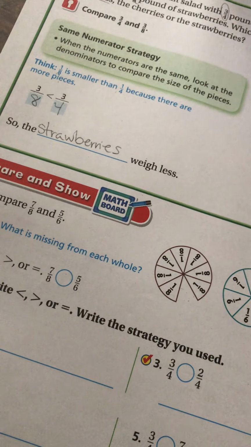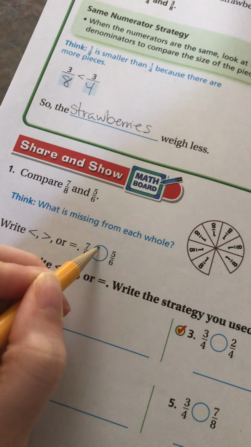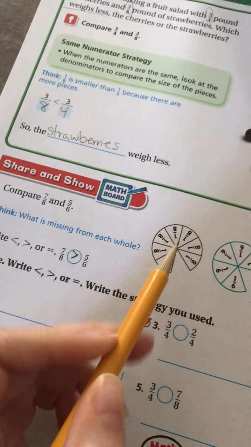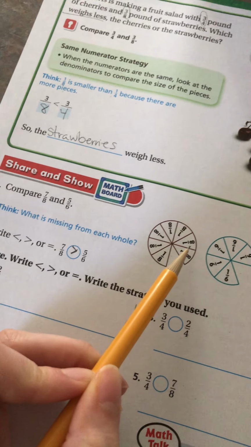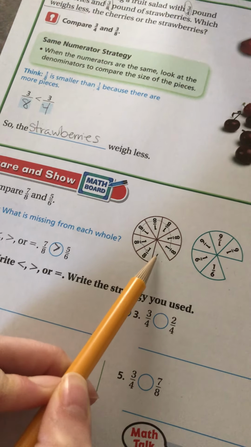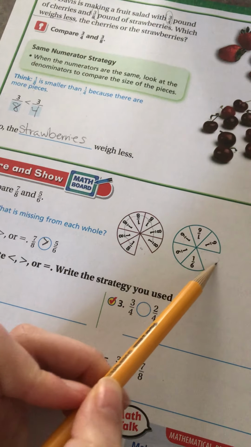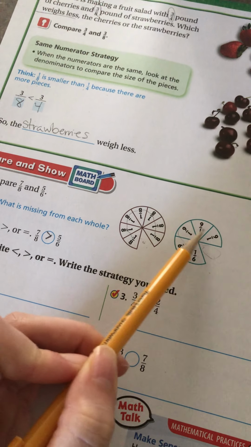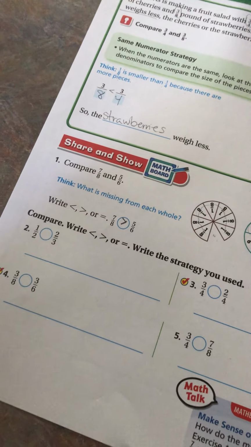So when we're writing that out, we're going to say that 7/8 is greater than 5/6. And the reason it's greater is, think of it as pizza for a second. It's greater because more was consumed if there's less left over. Okay? If there's more left over, then this is actually less than the amount over here.